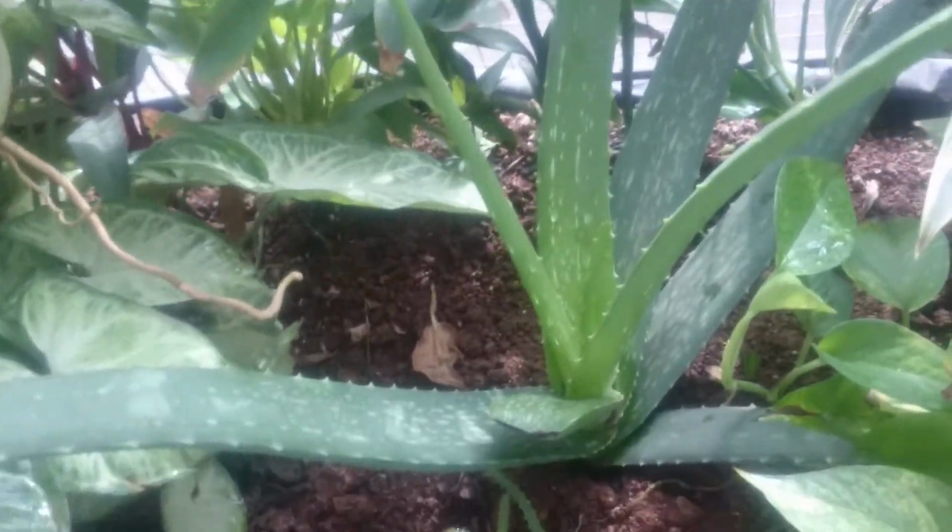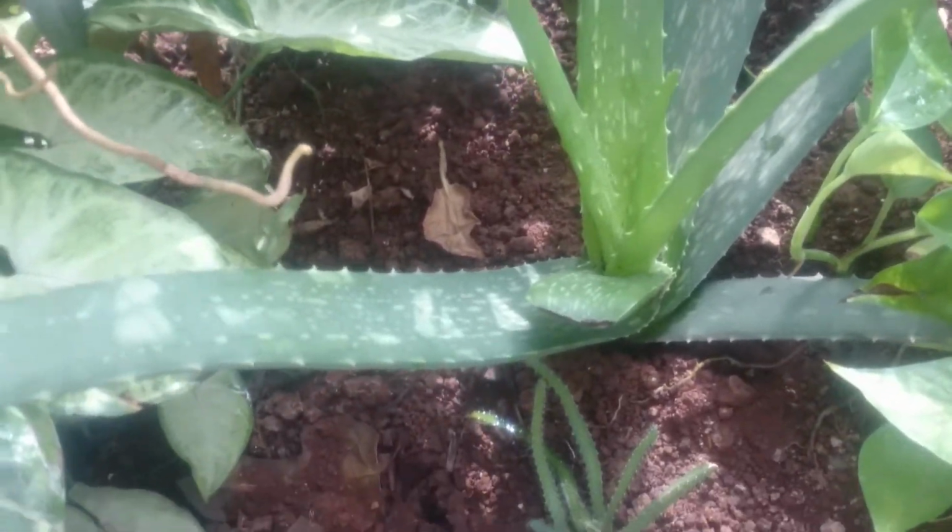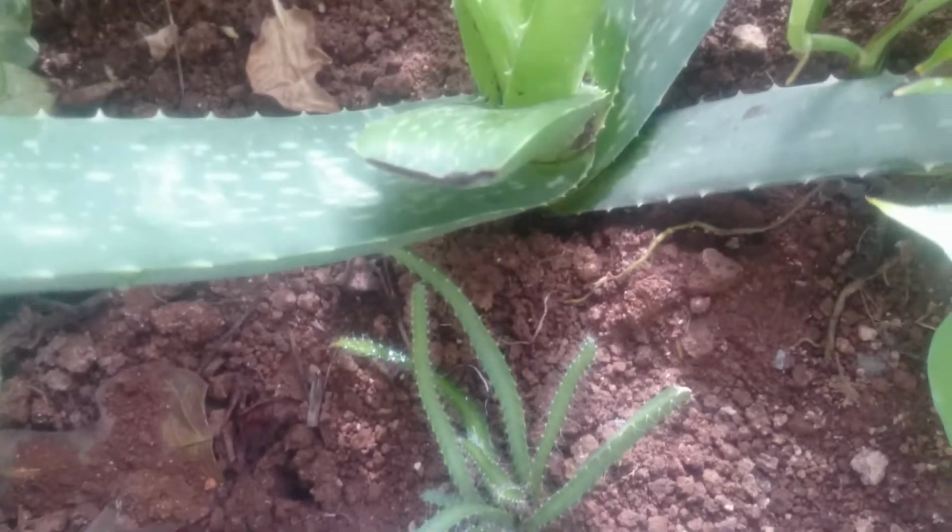Now let me talk about another succulent plant. This is a cacti. As you can see here, this beautiful little cacti is a dragon fruit plant. I grew them from seeds, okay. I took the dragon fruit seeds from the fruit. The fruit is full of seeds, if you can see.